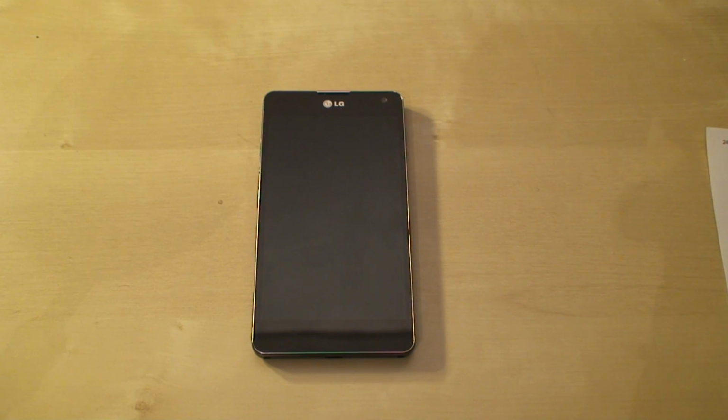Hi, my name is Michael and this is the LG Optimus G. In this video I'll be going through some of the software features that this phone has to offer. I've already made one video that goes through a lot of software features and this phone has even more. So this is part 2 of that video.